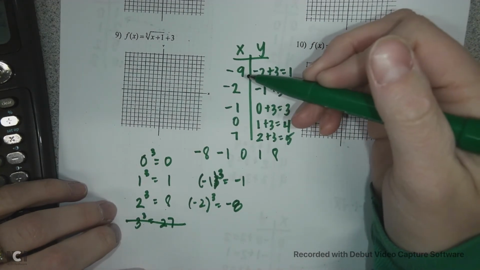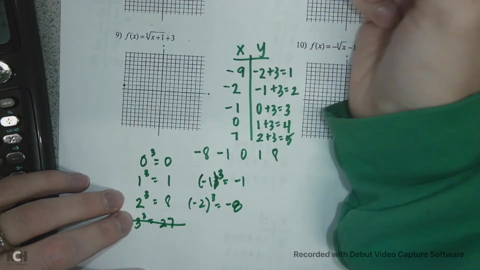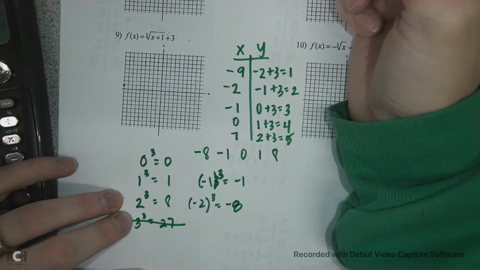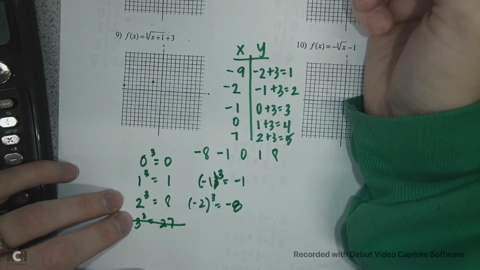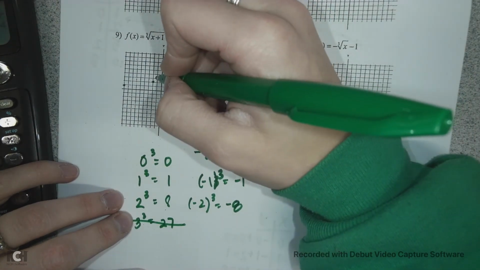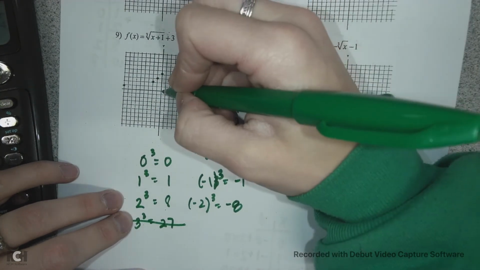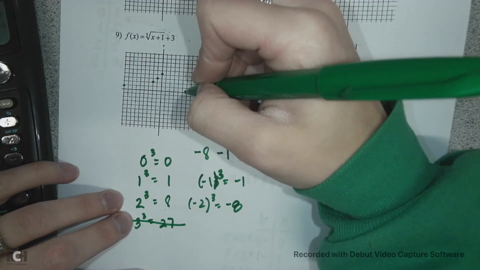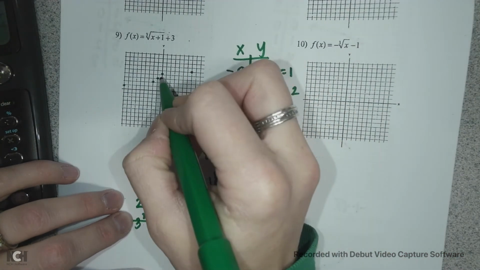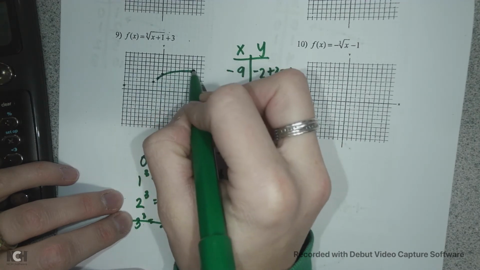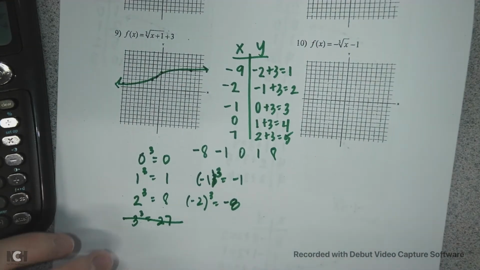This is really kind of tricky at first, but you'll get used to it. So I have negative 9, 1, and negative 2, 2, and negative 1, 3, and 0, 4, and 1, 5. Really similar to square roots, cube roots kind of go up and out, but then they also go the opposite direction, up and down.